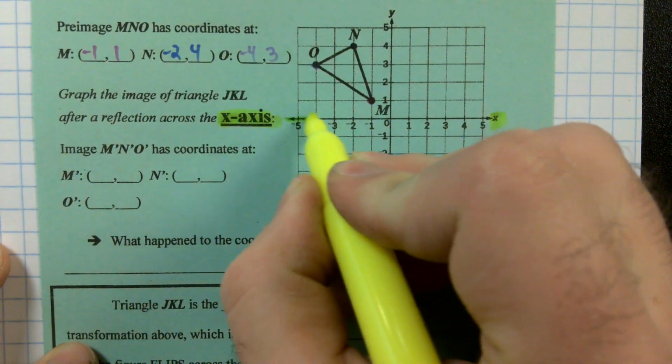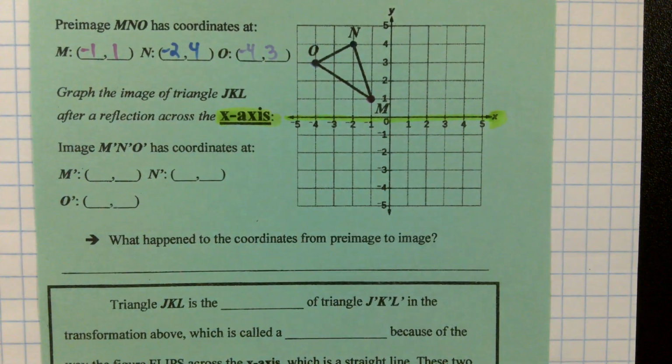So I'm going to highlight my x-axis in yellow, just like that.